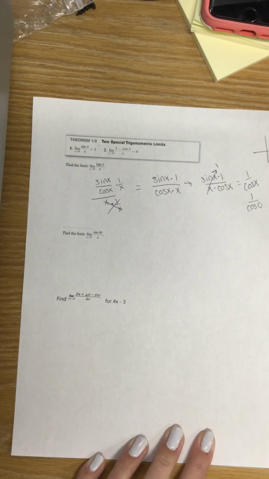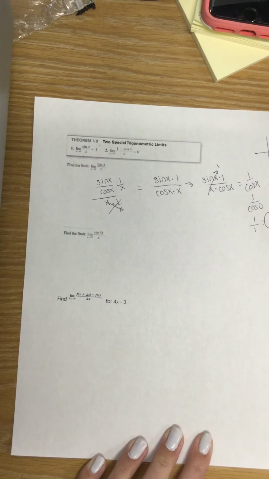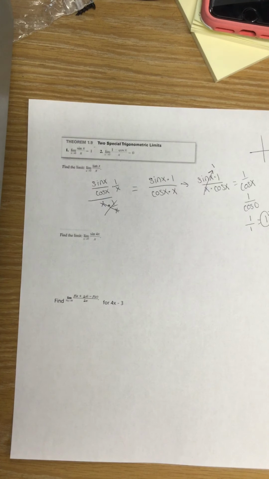What's cosine of 0? Well, let's look at our unit circle. At 0, we're at the point (1, 0), cosine, sine. So that would actually be 1. So this would be 1 over 1, which is 1, because cosine of 0 is 1. We're done with that one. It's just kind of rearranging to manipulate our limits to do what we want them to do.